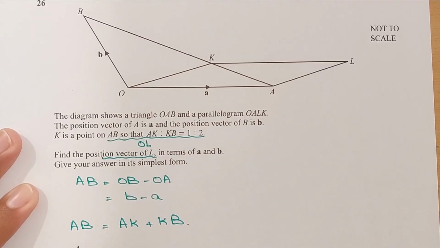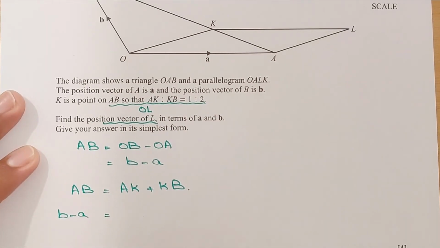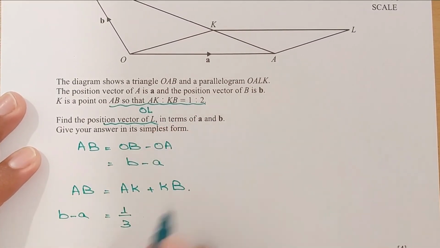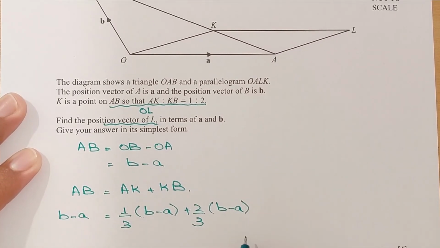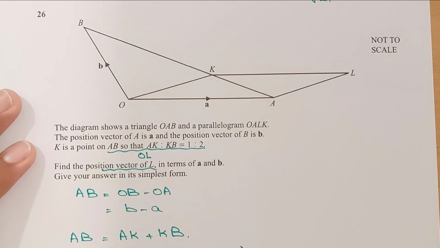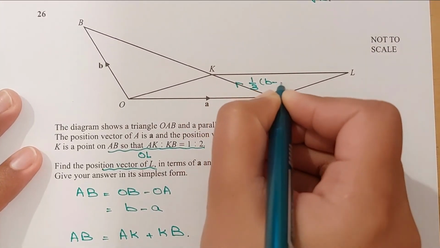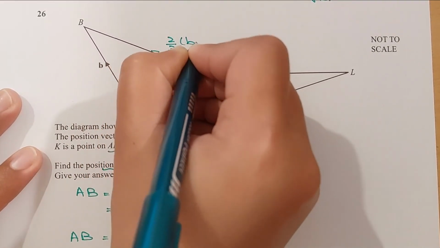AB is b minus a, and AK is 1/3 of AB, because 1 plus 2 is 3. So 1/3 of AB, that is b minus a, and KB is 2/3 of AB, 2/3 of b minus a. So AK is 1/3 of b minus a and KB is 2/3 of b minus a, right?